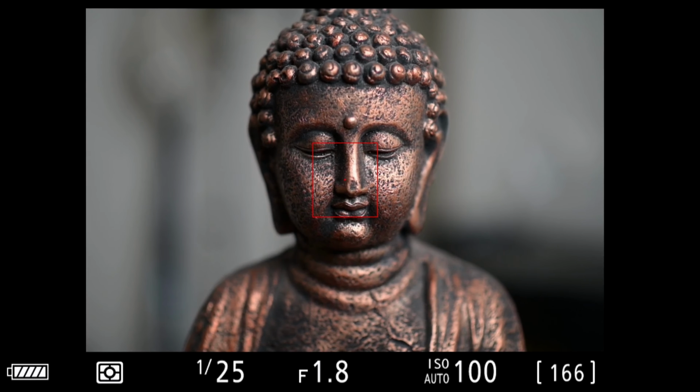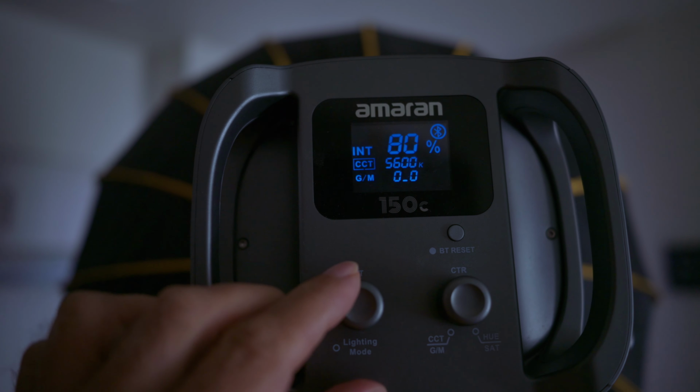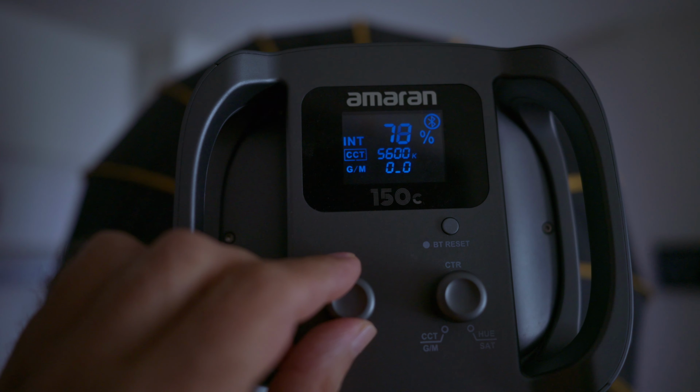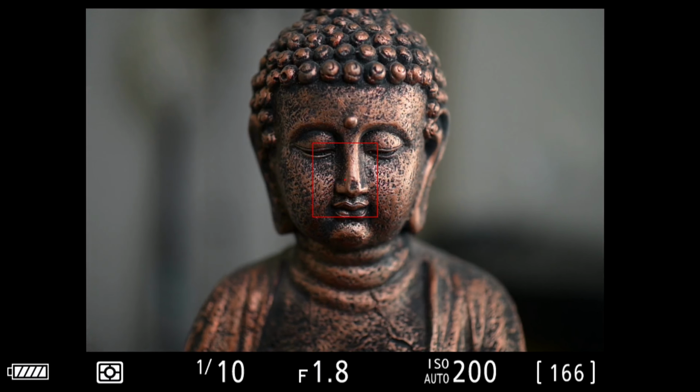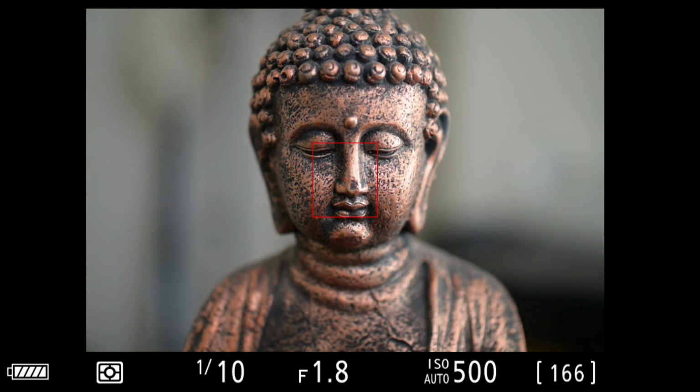We are in aperture priority. I'm shooting at 1/25 of a second, f1.8. I'm dimming the light and you can see that the shutter speed is dropping until it gets to the minimum shutter speed that I chose. Then ISO is going to pick up to adjust for the light.